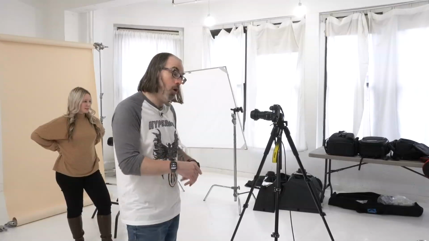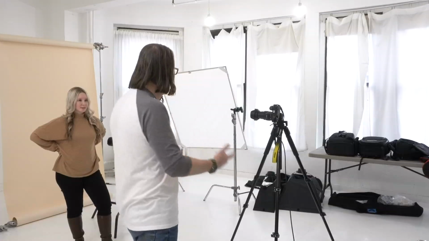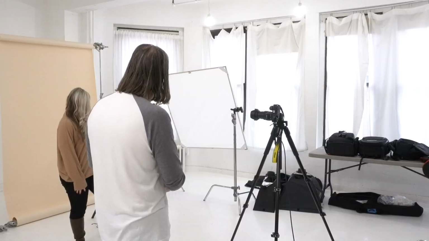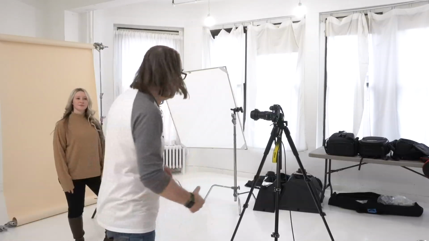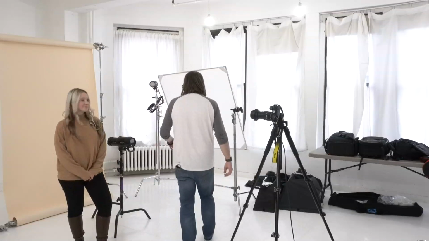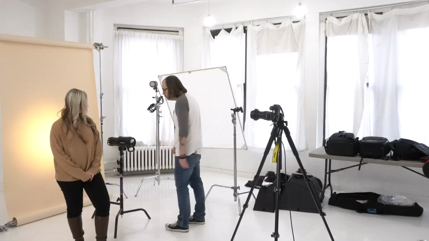What I am going to do is light the background separately, though depending on how we light Allison, it will actually affect the background as well. So on the background, I've just got this Profoto B1X. It has a grid on it. I'm just going to throw a little.